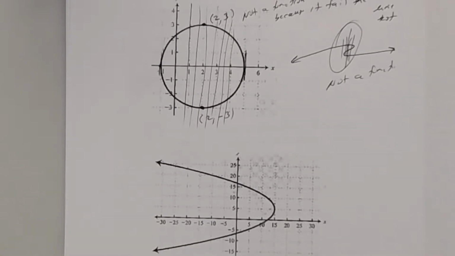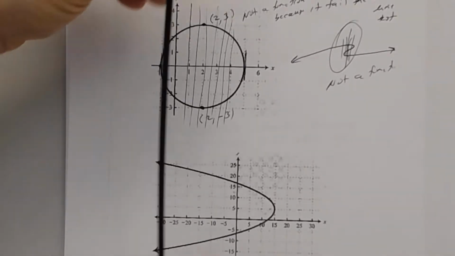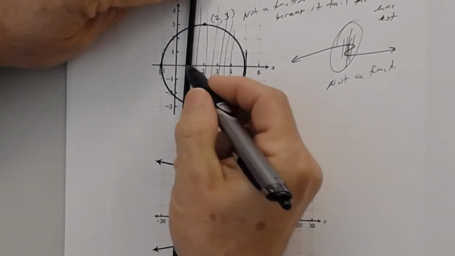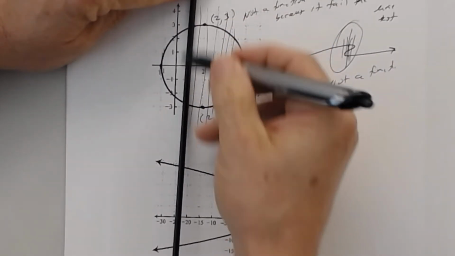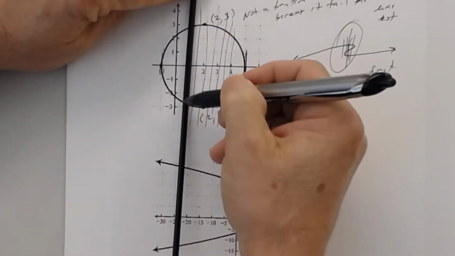Make sure you understand what I mean when I'm using the vertical line test. Just think of that straw that I was using. When x is 1, that straw crosses the circle in 2 places. That means there are 2 y values. And we talked about that, what they were.